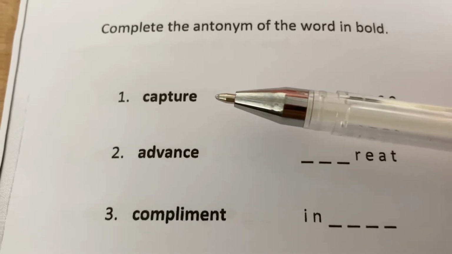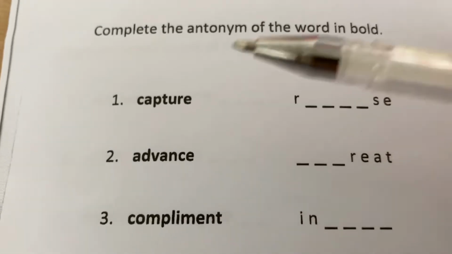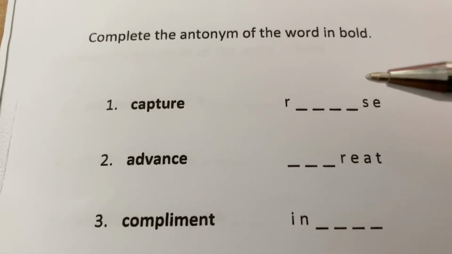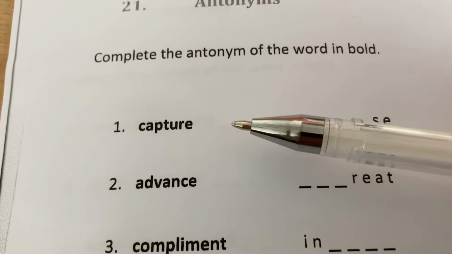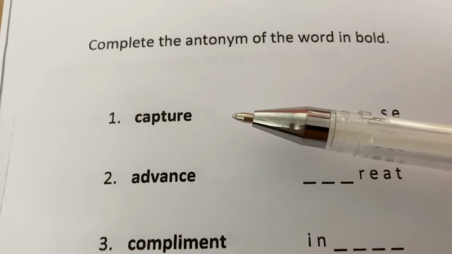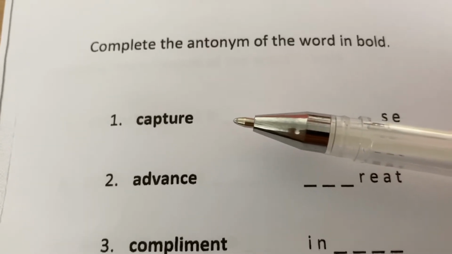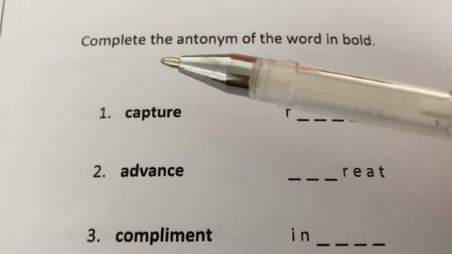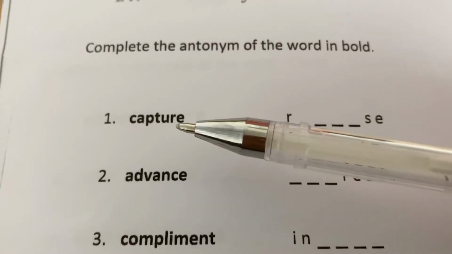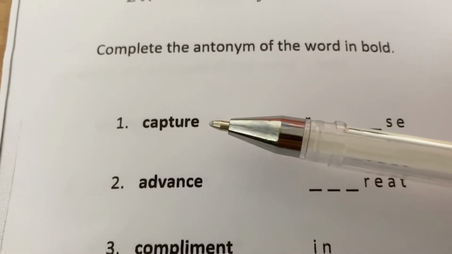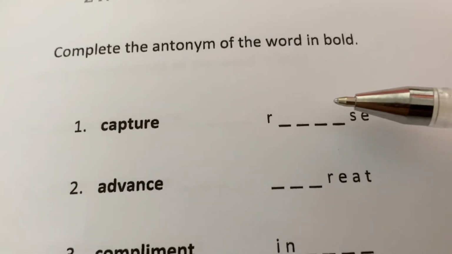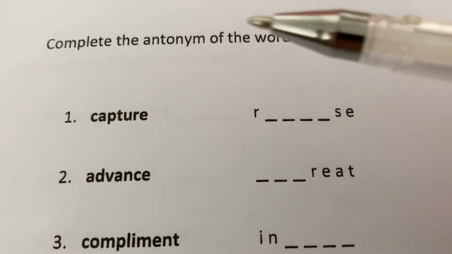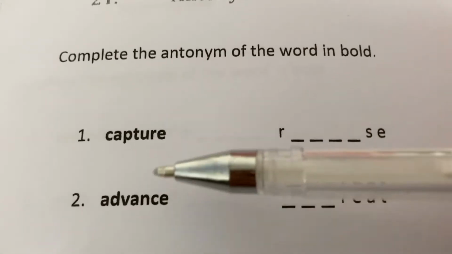If you don't, then you need to find the definition of the word capture before you can start working out the antonym. The meaning of the word capture is an act of catching. So when you catch someone, this is called capturing them, especially when they don't want to be caught. The other thing you need to think about is what sort of a word it is. Capture is a verb. So the antonym is also going to be a verb.